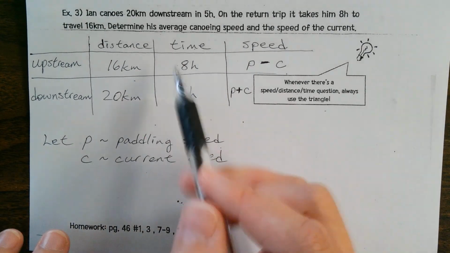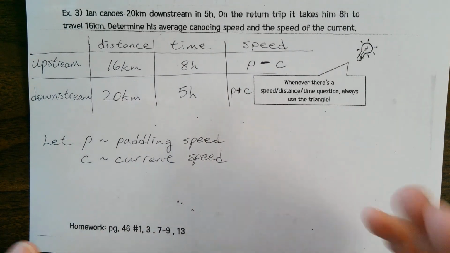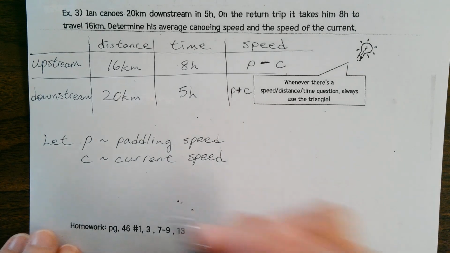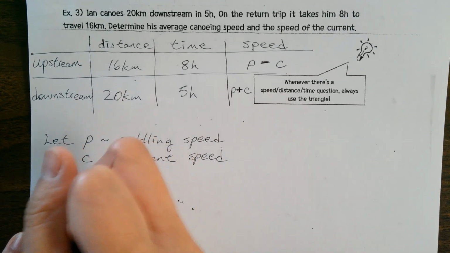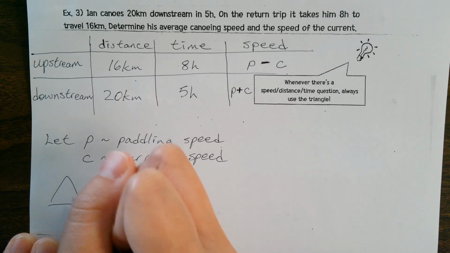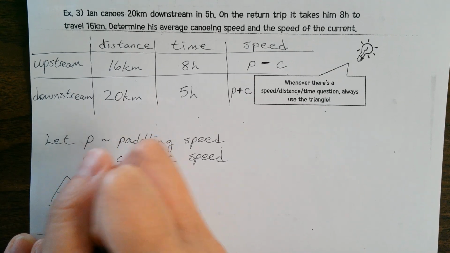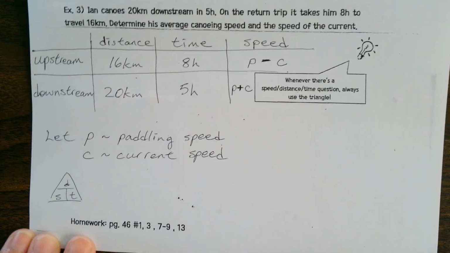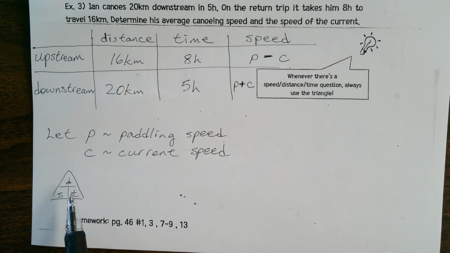Okay, so now we need to make a connection between all of this. We have to come up with our equations. Those who are good at science know this triangle. Have you guys seen this triangle in science? Yes. We call it DST: distance, speed, and time.